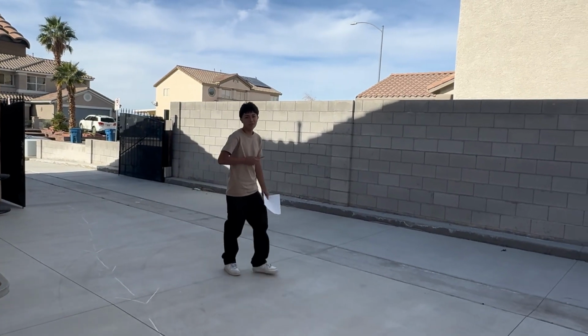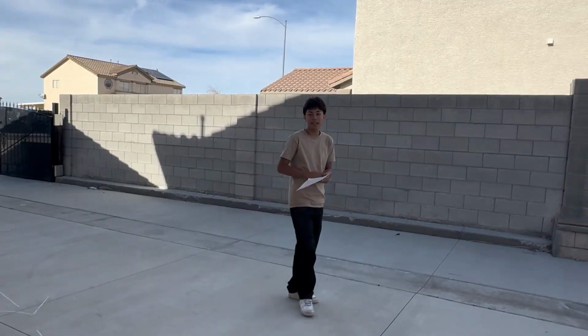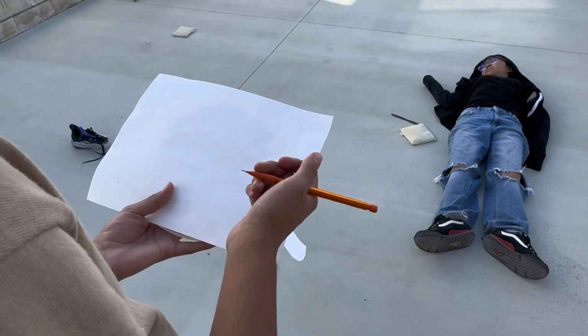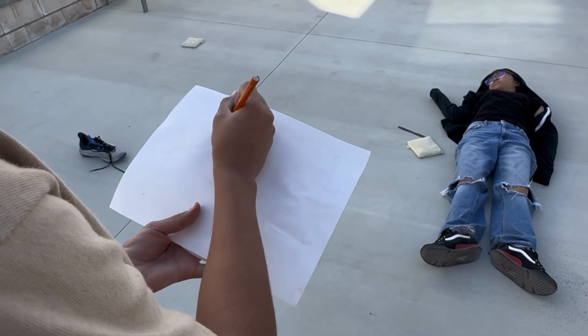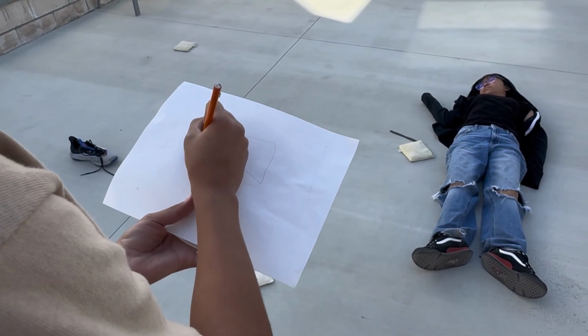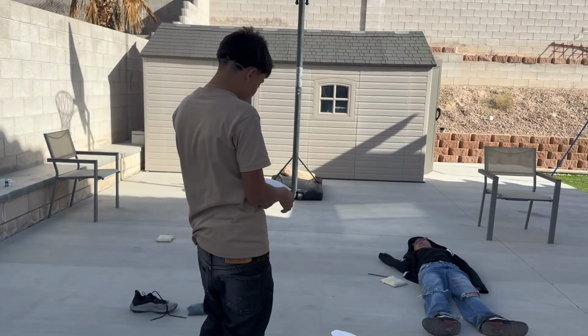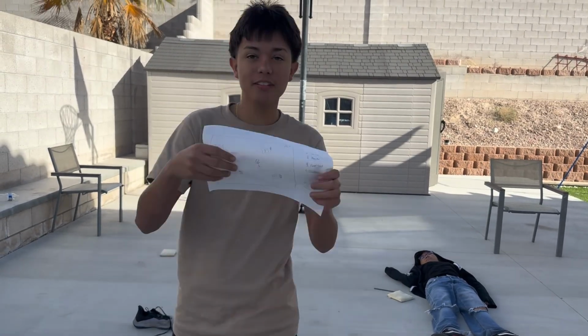Now I'm sketching the crime scene. This must include the time and date, the key, the compass rose, the body, and the evidence. Now I'm starting the sketch of the crime scene. This is what the final crime scene sketch should look like.